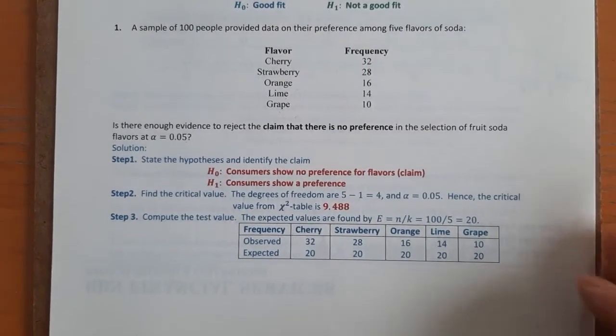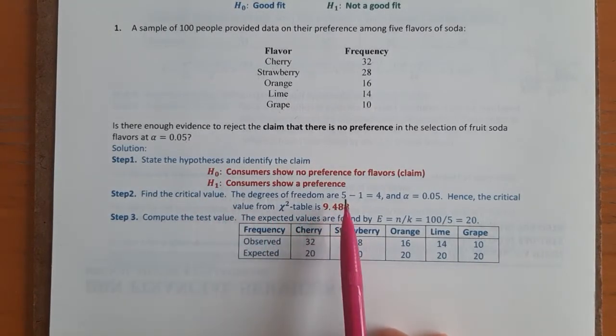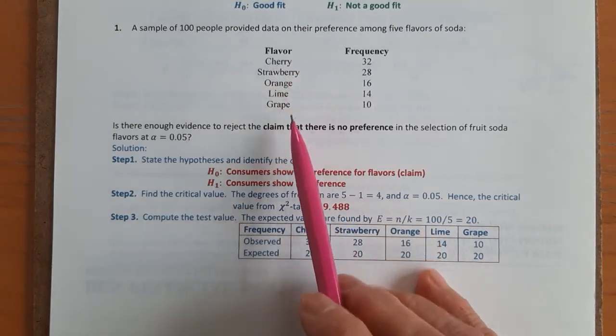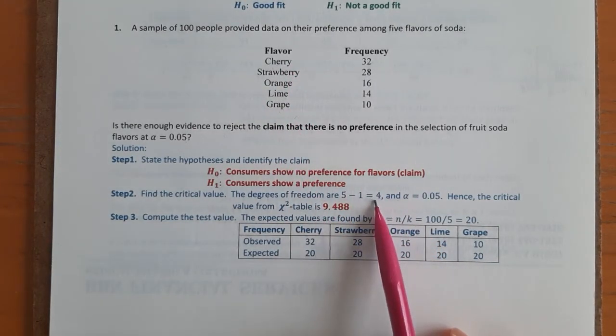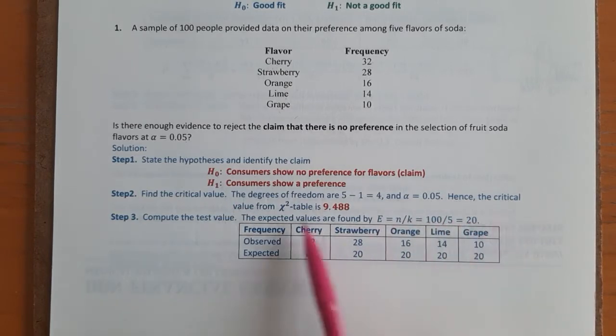So step 2, find the critical values. The degree of freedom is total 5, n minus 1, 5 minus 1 is 4. Alpha is 0.05. So use the chi-square table.